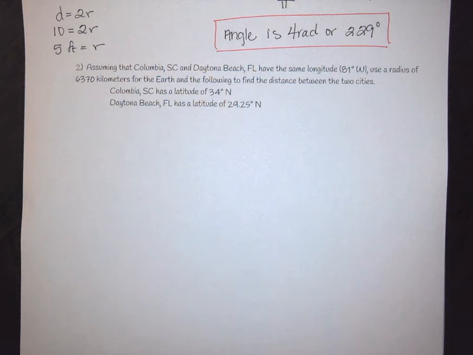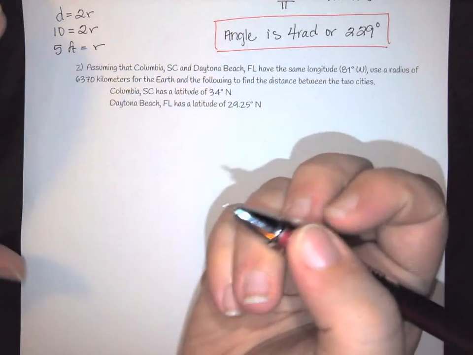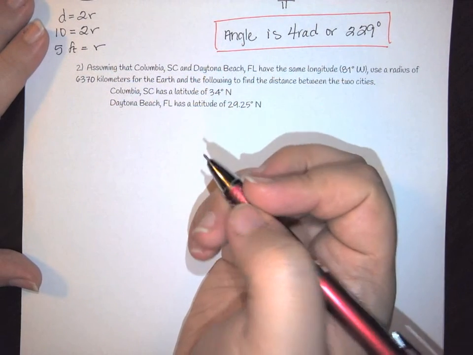So it says that we have Columbia, South Carolina has a latitude of 34 degrees north, and Daytona Beach, Florida has a latitude of 29.29 degrees north. Now, with this information, there is one important thing that we need to remember.